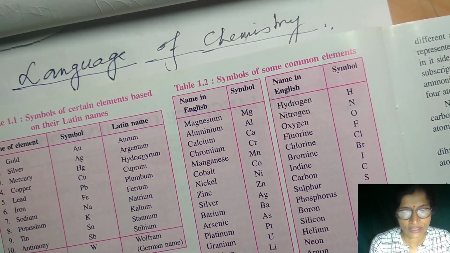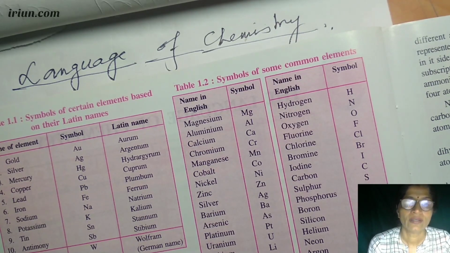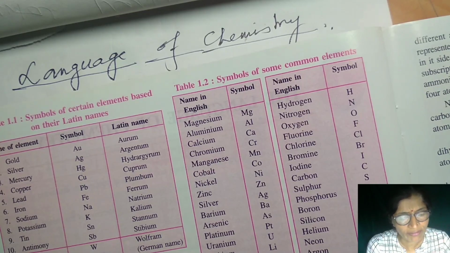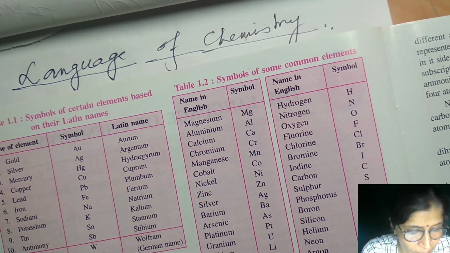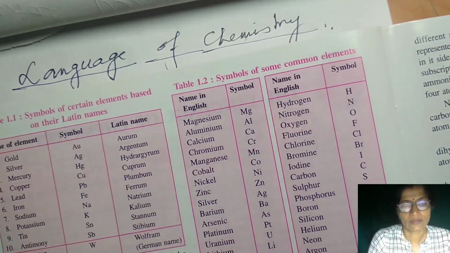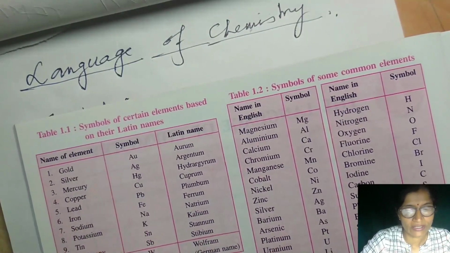Actually the Latin name for copper is cuprum. So it is Cu. In the same way for lead, it is not Le or L, it is Pb. Why? The Latin name for lead is plumbum. So it is Pb. In the same way for silver, it is Ag. It is not S or Si because its Latin name is argentum. So you have to keep it in your mind that the symbol for the elements, you have to learn all these symbols.